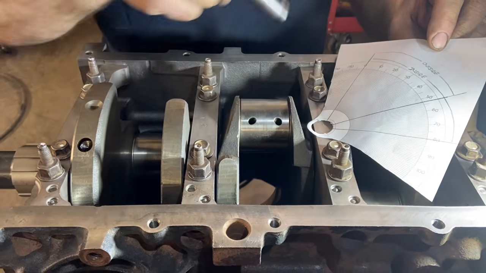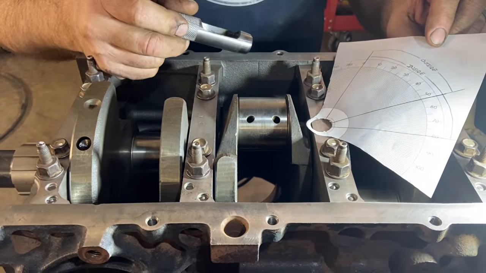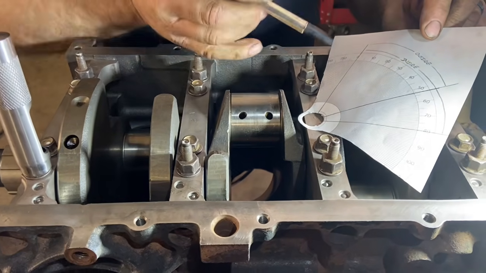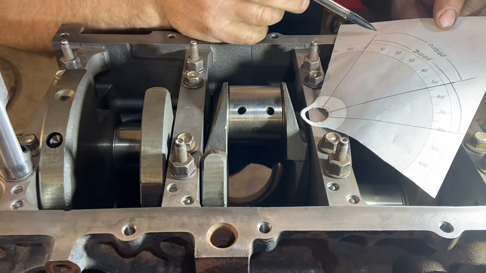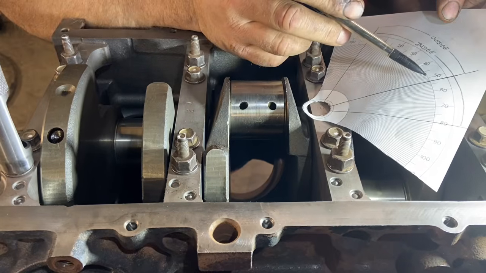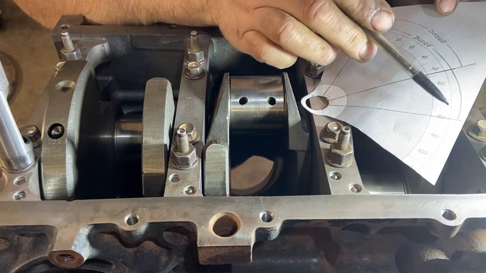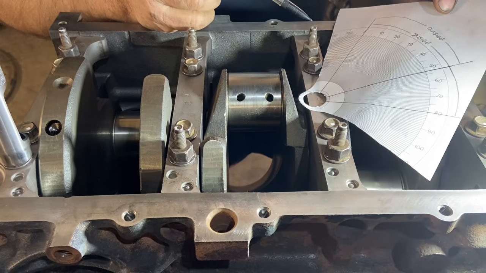And then the angles that I'm not using, I just cut off. If you take a look here, I have taken a straight edge, and I went from 0 to 53 degrees and 0 to 80 degrees.